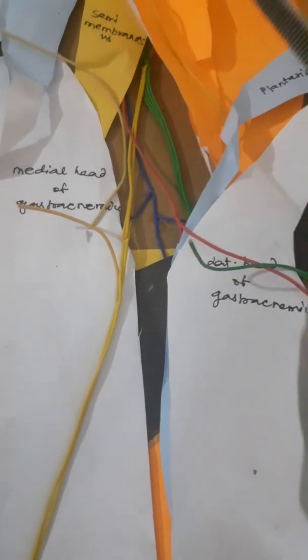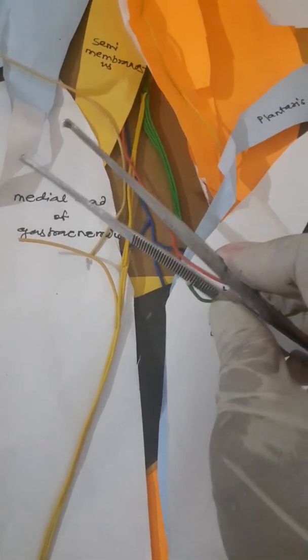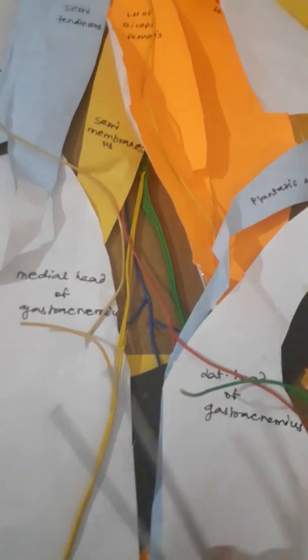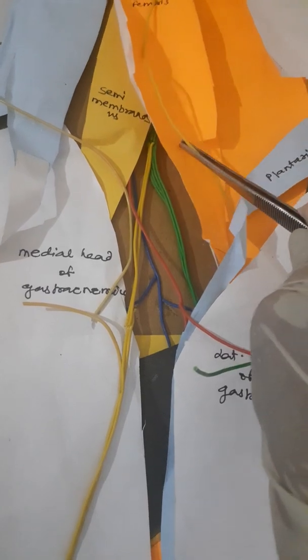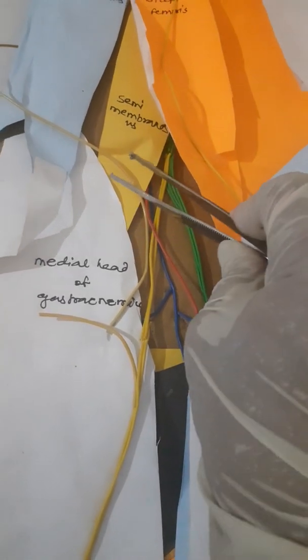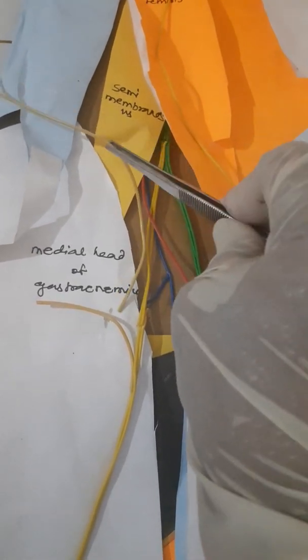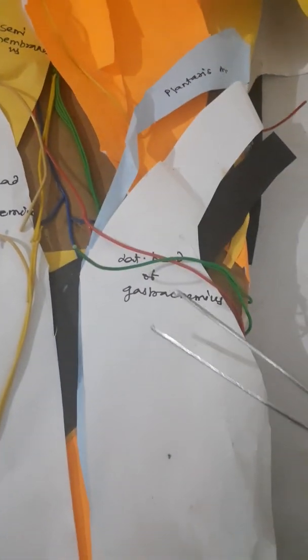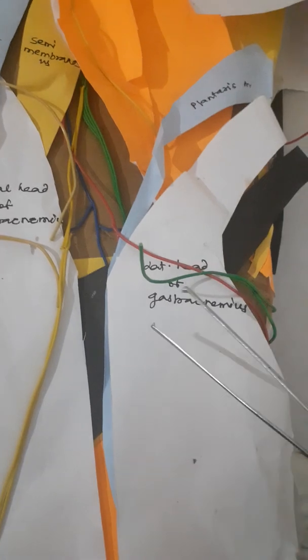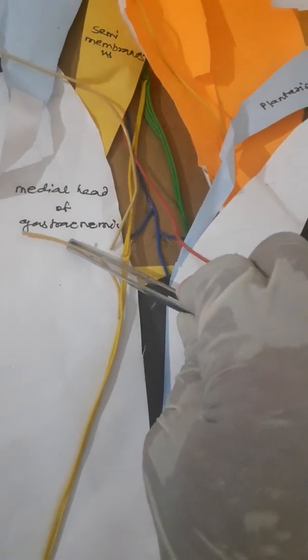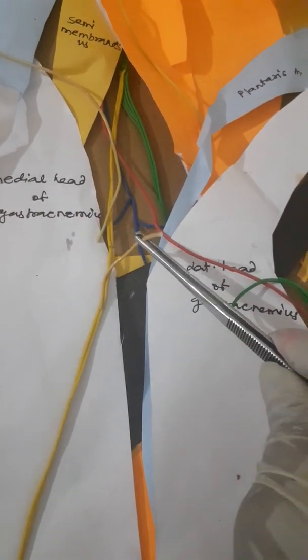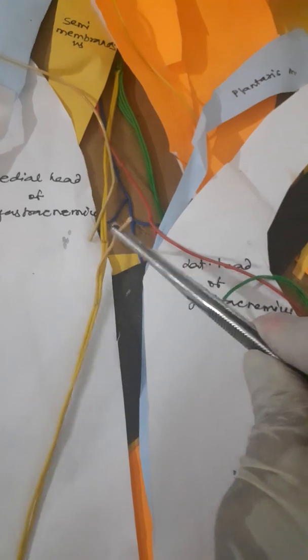All this lies in the superficial fossa. So skin, superficial fossa, and then deep fossa. The superficial fossa contains the posterior cutaneous nerve of thigh, the posterior division of the medial cutaneous nerve of thigh, a branch from the common peroneal nerve, that is the lateral sural cutaneous nerve, and this one is the medial sural cutaneous nerve, a branch of the tibial nerve.